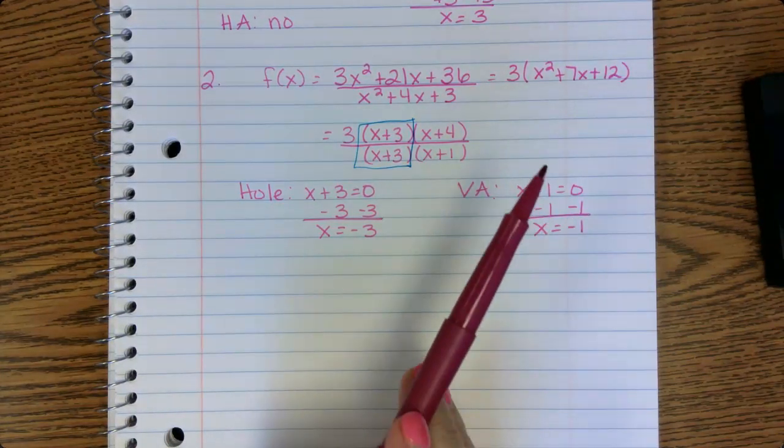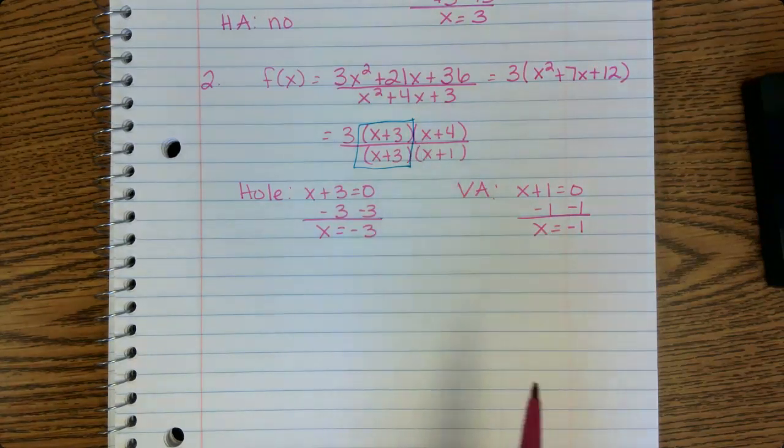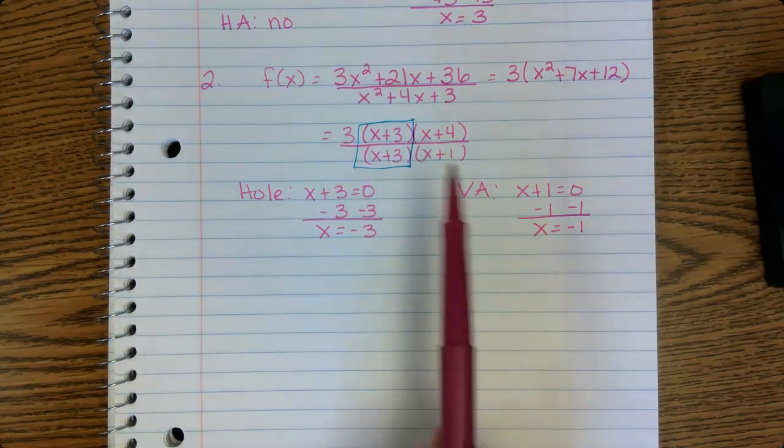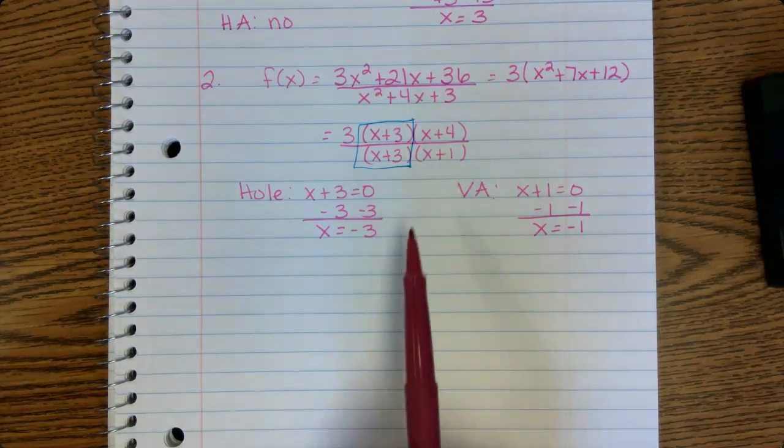Now, some students have asked me in the past about the x plus 4. Do we do anything with it? And the answer is no. We generally, on fractions, worry more about the bottom, because remember, the bottom can't be 0.